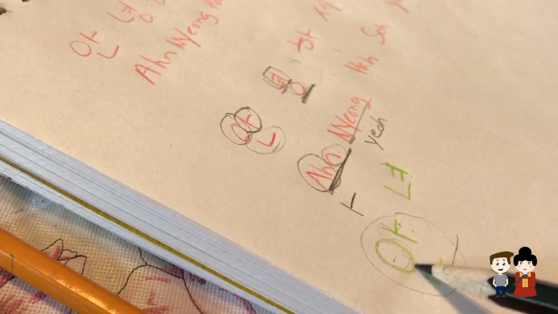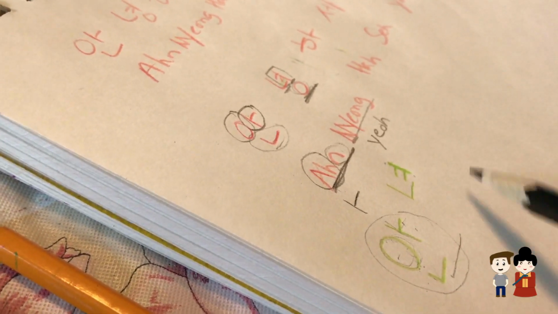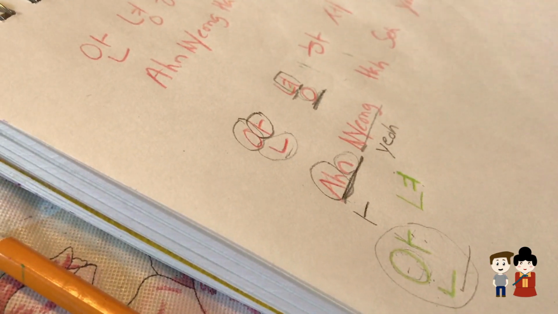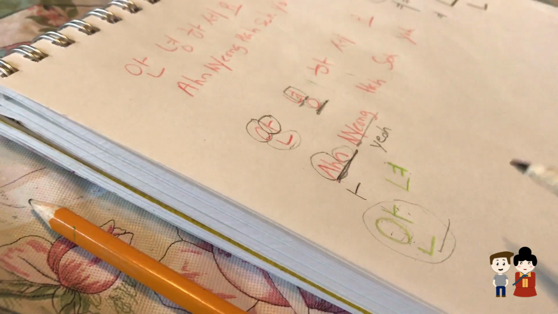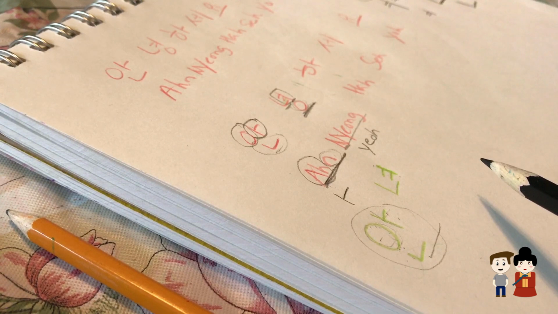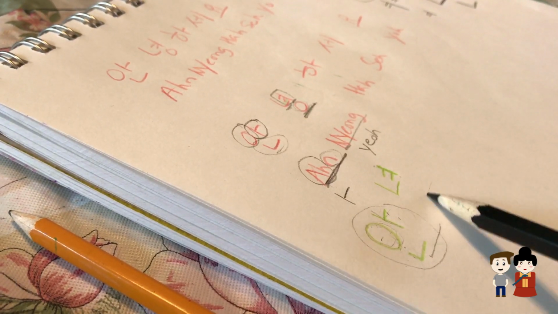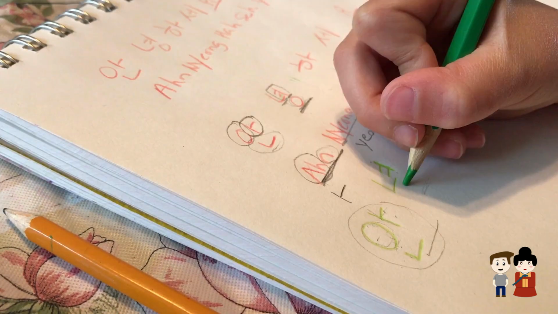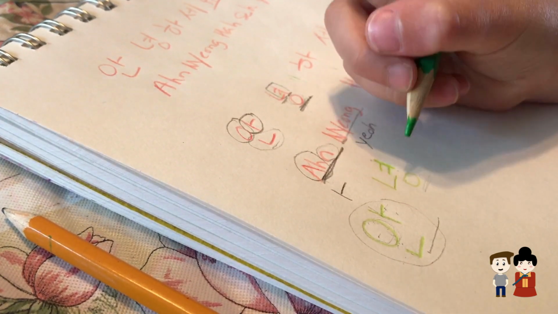So when this Korean letter ends the syllable, it's pronounced NG. So when you're missing the part of Ahn Nyeung, where do you think you should write it here? There you go.